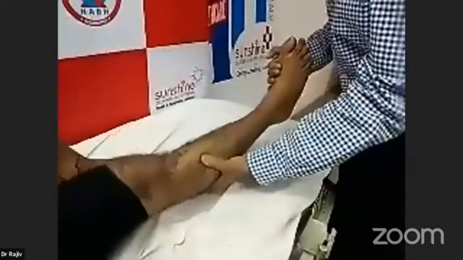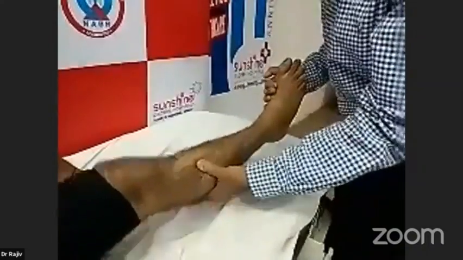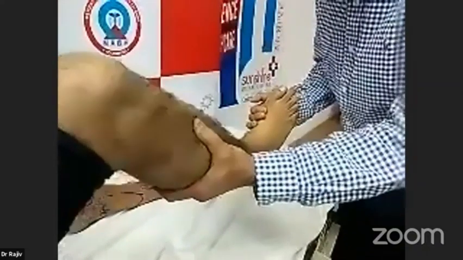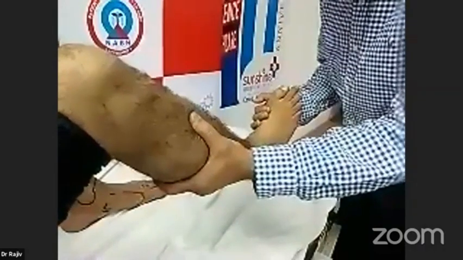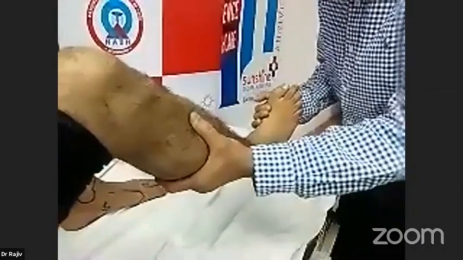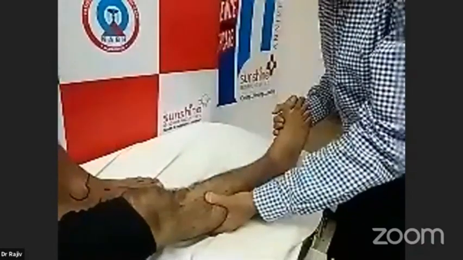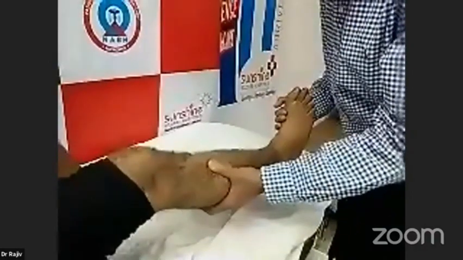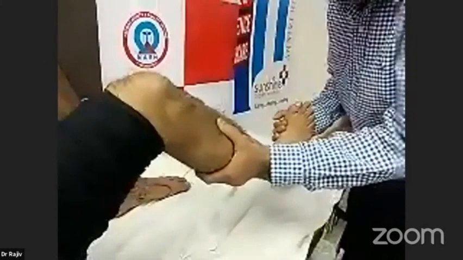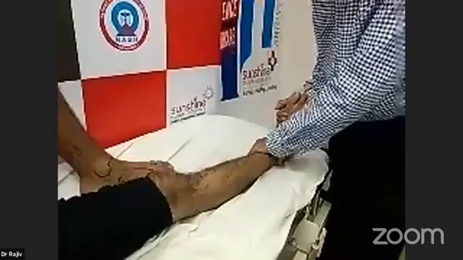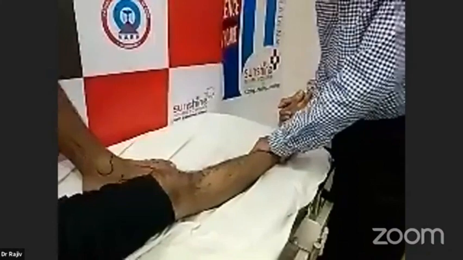If the restricted ankle motion increases on flexion of the knee, that means it is driven by the gastrocnemius, and gastrocnemius tightness is there. When you test ankle dorsiflexion in extension as well as in flexion of the knee, and there is no change and the restriction of the movement remains the same, that means it is tendo Achilles tightness, and this is how you would be able to differentiate.